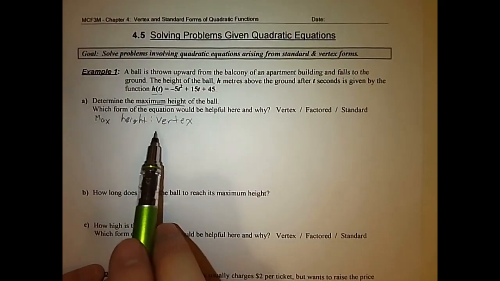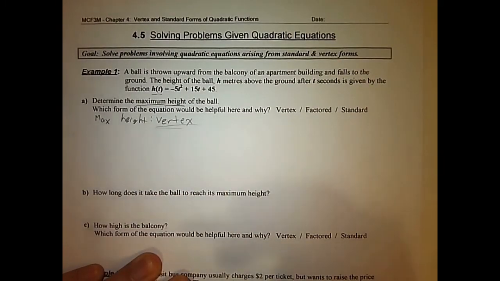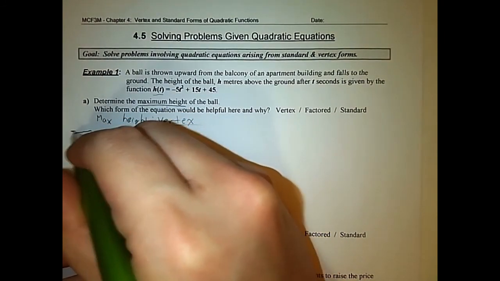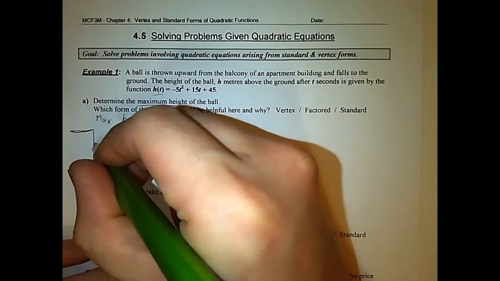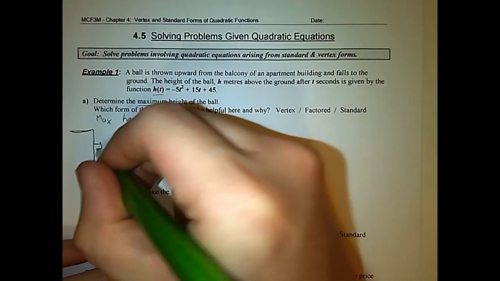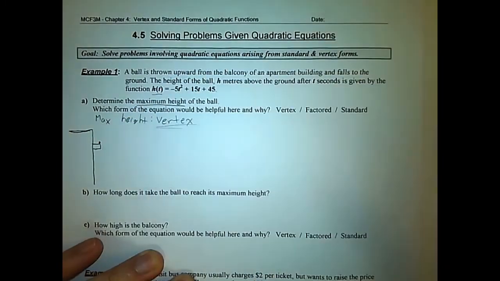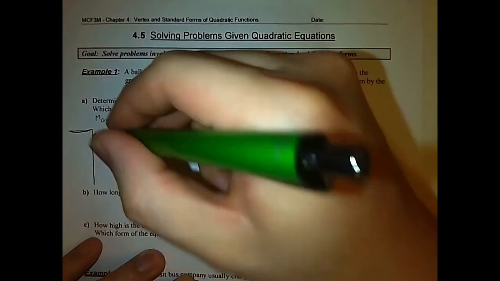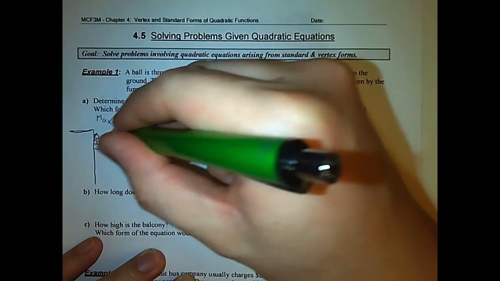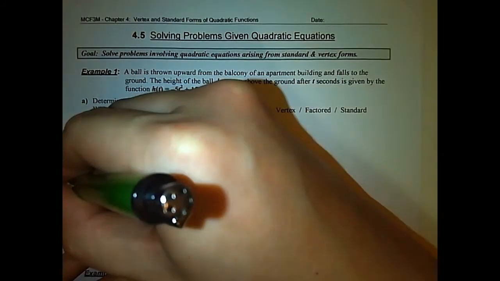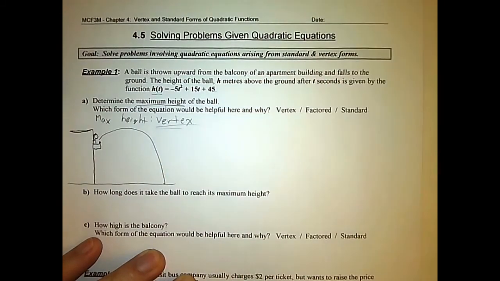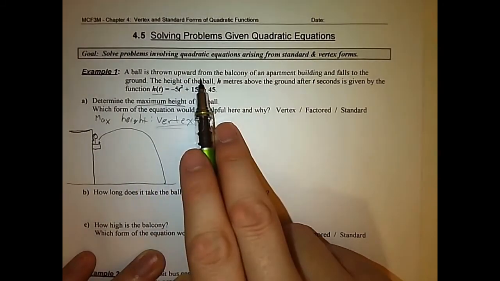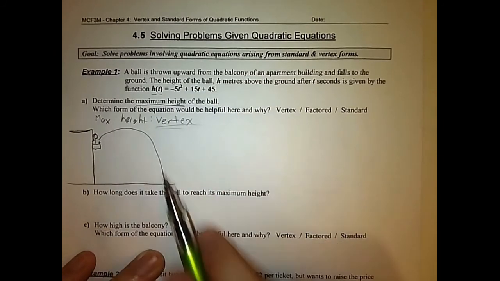And why is that? Well, whenever I get a word problem, I just like to draw a diagram just to make myself feel like I understand the question a bit better. So here's my apartment. Just a sketch, it's not very good. Here's the balcony. Only this one person gets a balcony. And they stand here. They throw their rock up, and then it comes down. And then the ground is here. So this is what they did. They threw the ball upwards from the balcony of the apartment building, and then it fell to the ground.